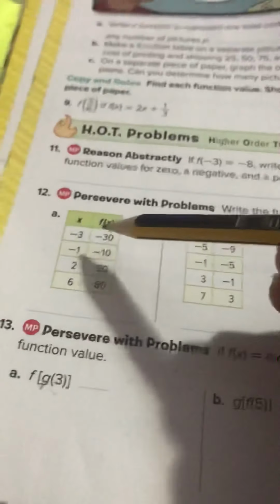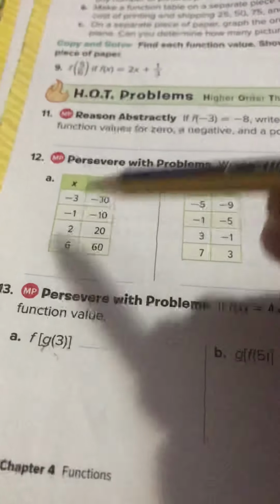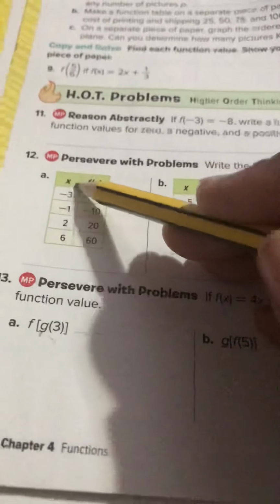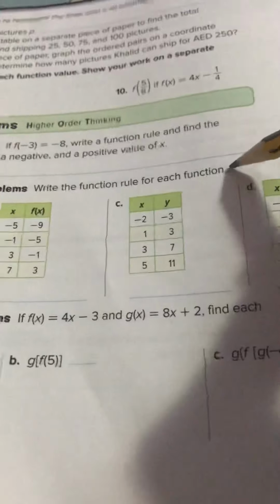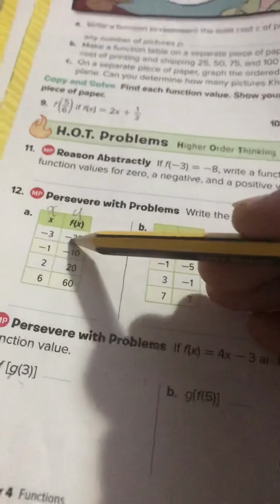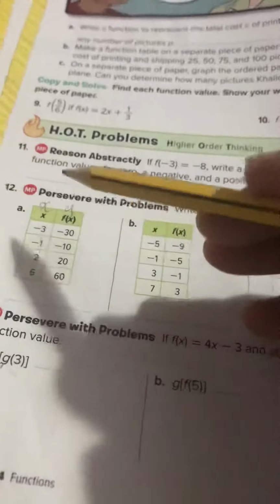Okay? So there was a question I wanted us to do from the book on the hot problems of lesson 3. Here, I will do 12A and I will do 13 so that you know how to do this. This is your table. This is X. This is Y. F of X means Y. They're asking you to write a function rule for each function. That means they're asking you to find the slope and the Y-intercept and write the equation.